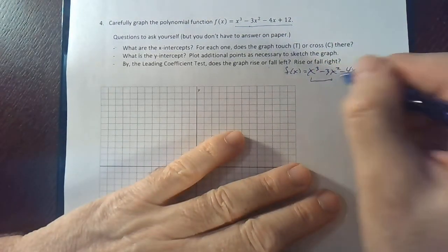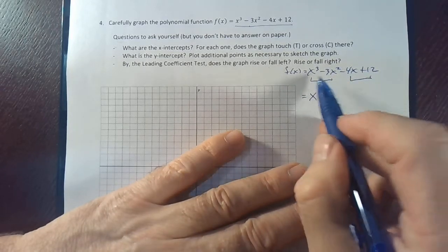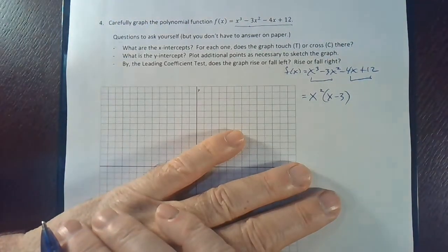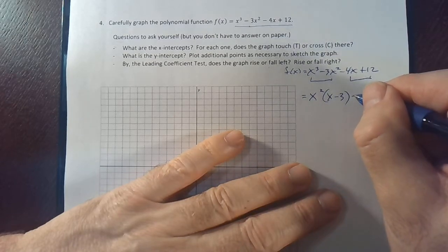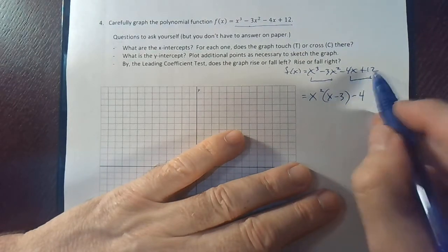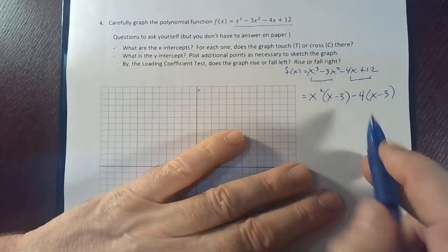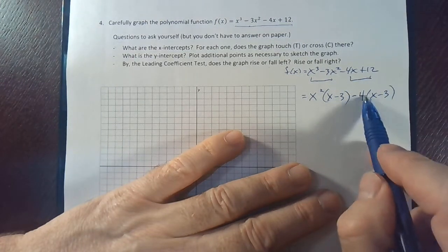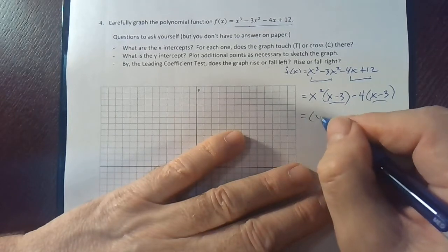So I'm going to factor these two together and these two together to get x squared is the greatest common factor of those two times x minus 3. And then I need an x minus 3 in parentheses over here, so I'm going to put a minus 4. The common divisor of 4 and 12 is 4, and that would give me an x minus 3. If you distribute this out, you'd get negative 4 times x, negative 4x, negative 4 times negative 3, plus 12. So they came out the same, so factor by grouping works.